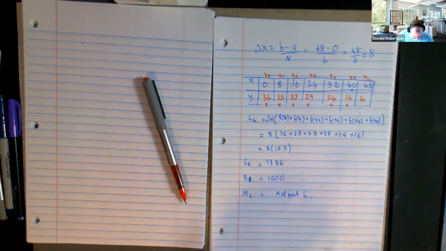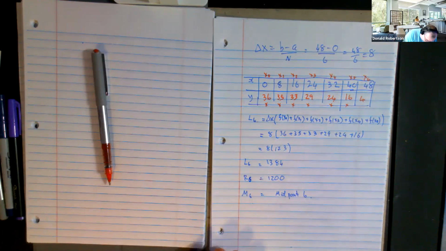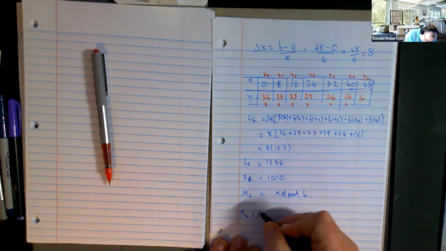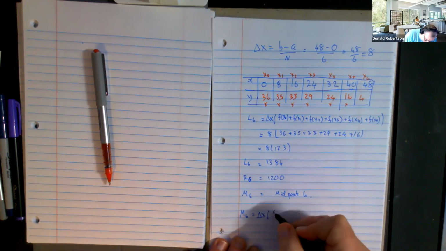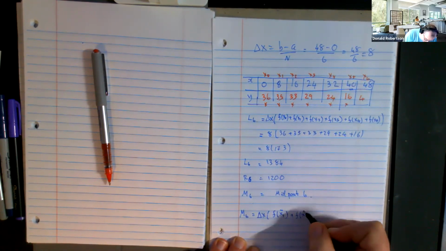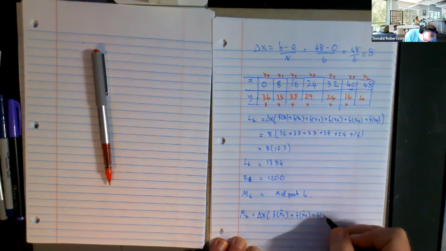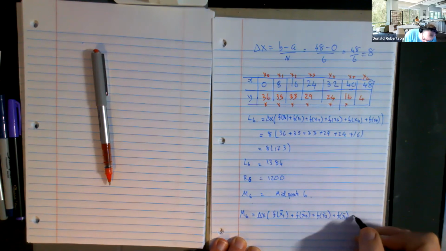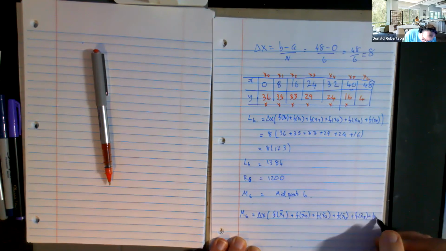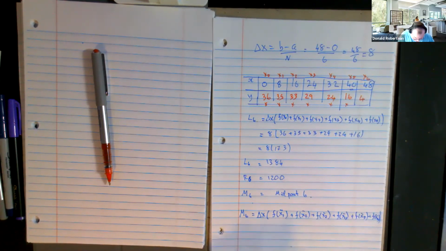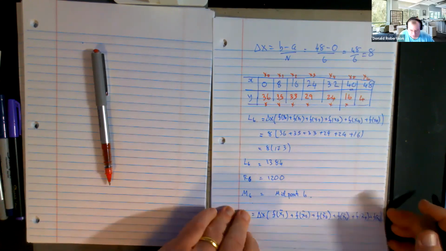So what does midpoint 6 look like? Well, here is its general formula. It's delta x times f of x bar 1, f of x bar 2, 3, 4, 5, finally 6. And who are these x bars? Well, you need a totally new table.